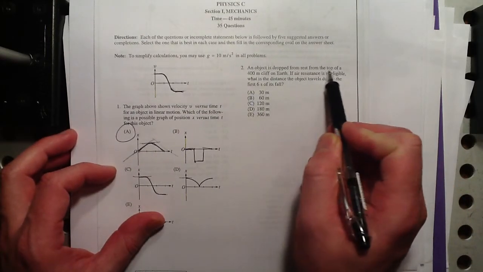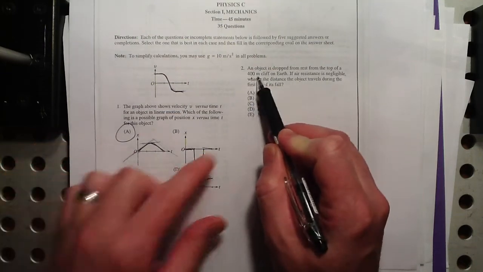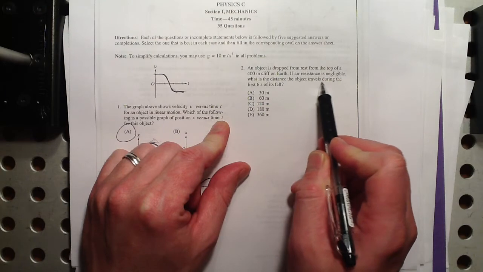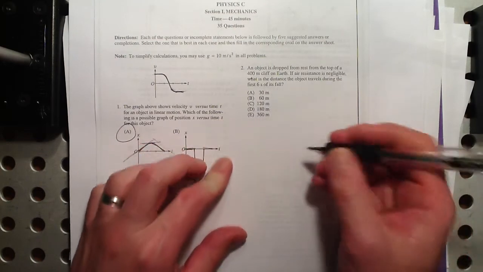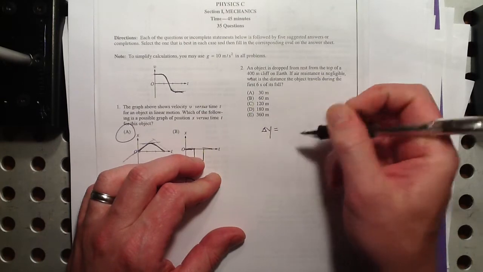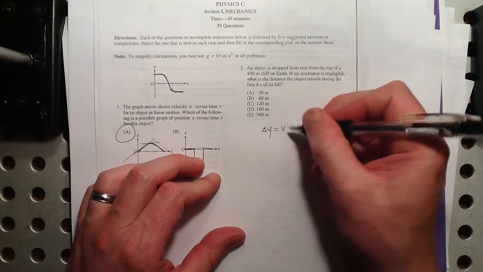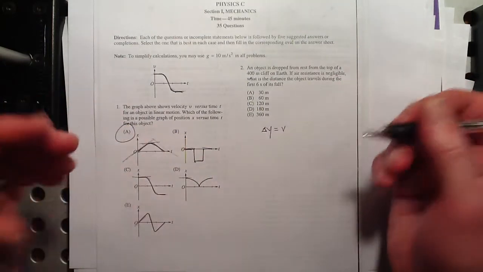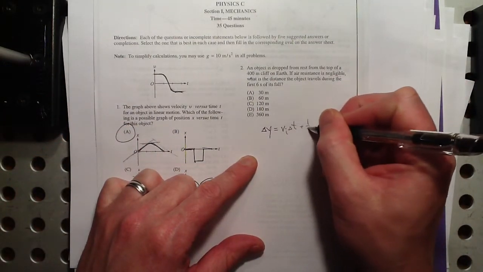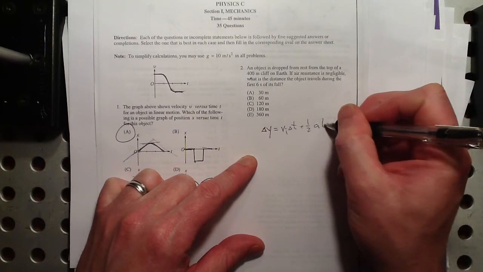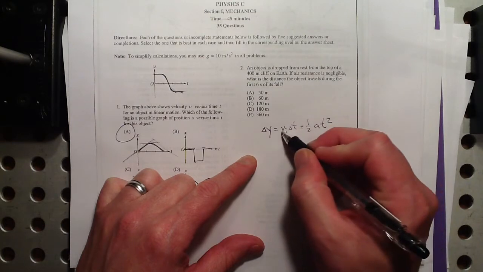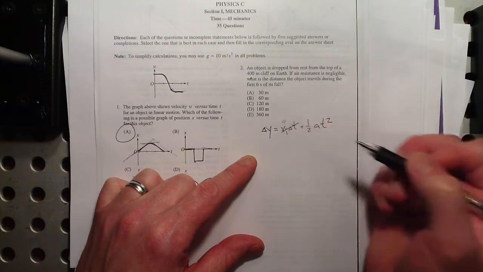An object is dropped from rest from the top of a 400-meter cliff. If air resistance is negligible, what is the total distance the object travels during the first 6 seconds of its fall? Well, use a kinematics equation. Delta y is equal to, I'm using y because it's going up and down. You could use x, doesn't really matter. Vi delta t plus 1/2 at squared. It's dropped, so its initial velocity is 0.